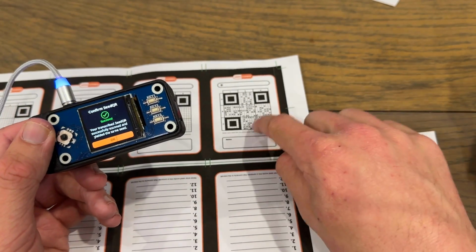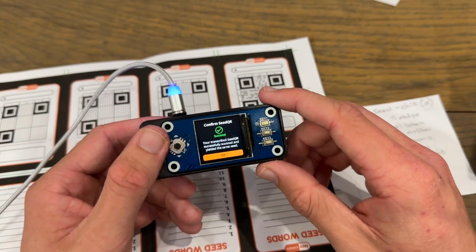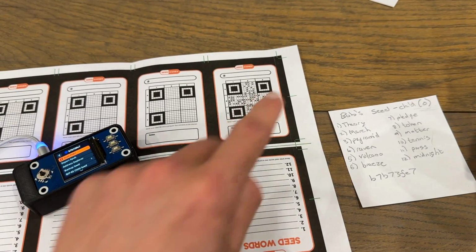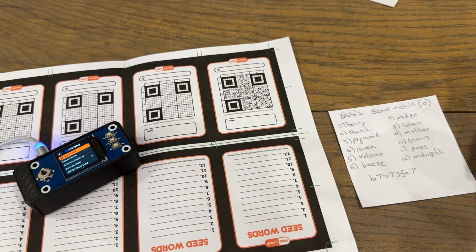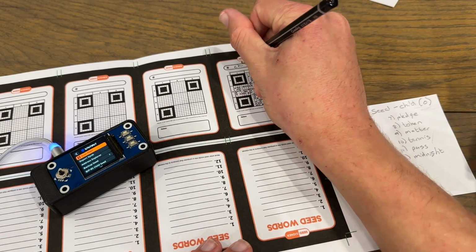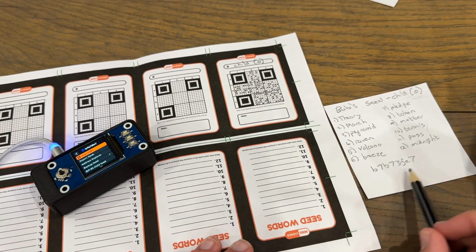So that means this QR code equals this seed, which is what we want. I'm going to click OK. Now on this QR, you may also want to write down the details of it. So for example, child 0.